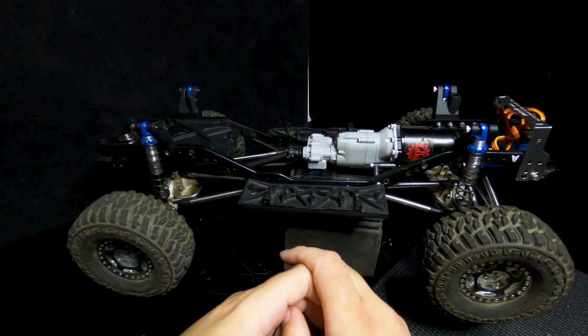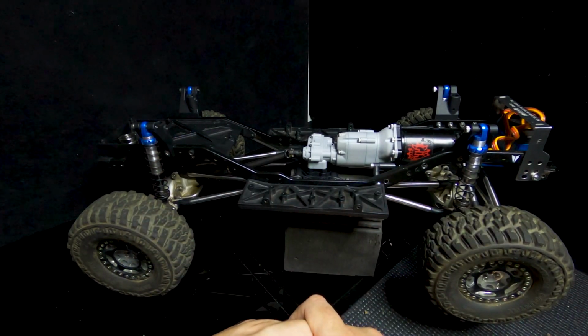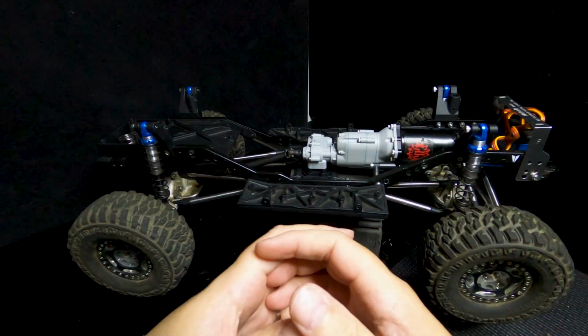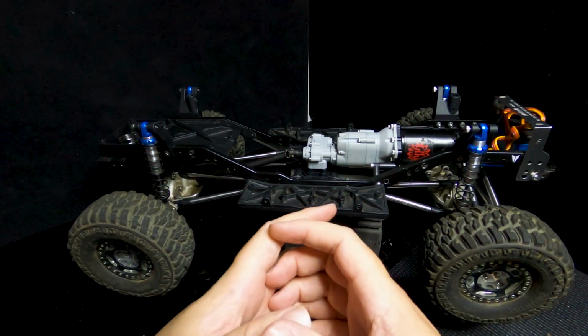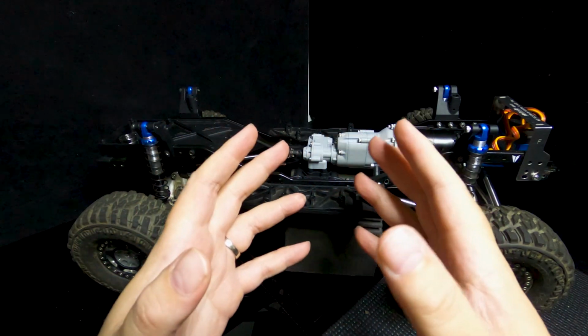Let's say you're building a scale rig and you don't want to change the position of your shocks at the top because that isn't going to look real. Well, what can I do in order to change the performance of my shocks? Well, I talked about it in the first video: oil and springs.